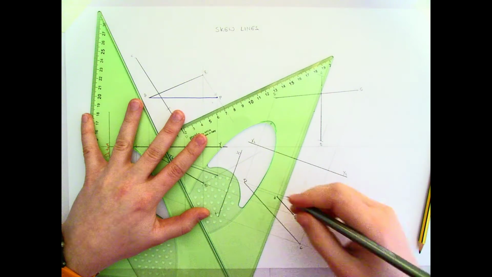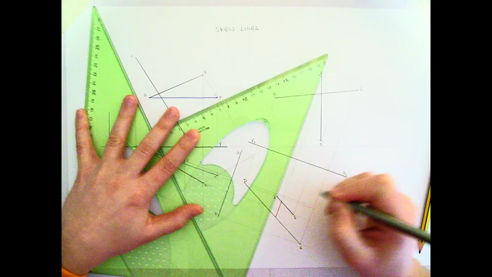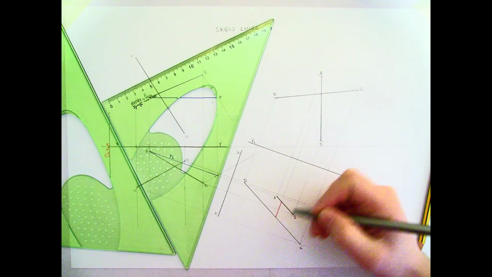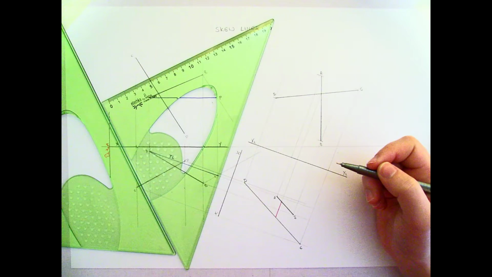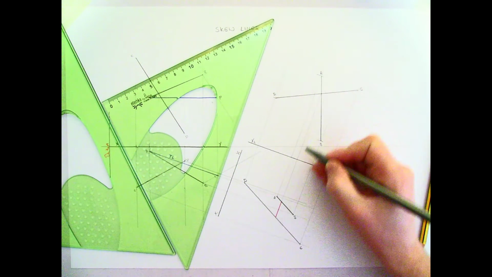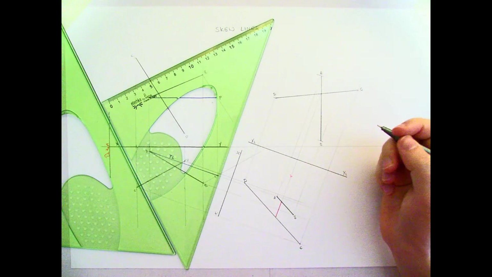And this line here now is the shortest horizontal line that I can mark into it. That is the shortest horizontal line. So I can see where they cross up here. I'm going to project this back down and draw in my line where it crosses the two.